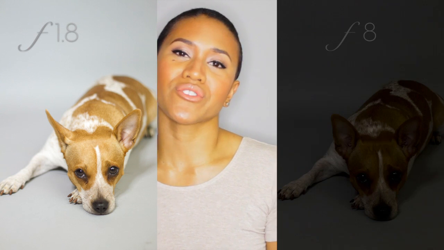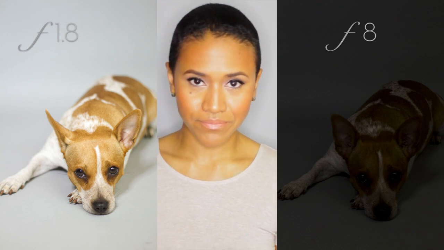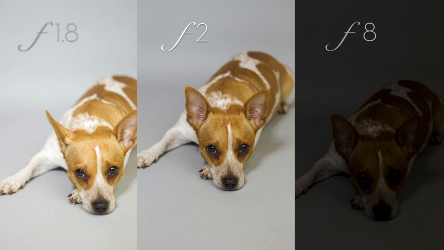But here are 3 examples with different f-stops, okay? So wide open, which means it's super bright, aperture way closed, super dark. And we're in the middle. This is ideal lighting conditions.